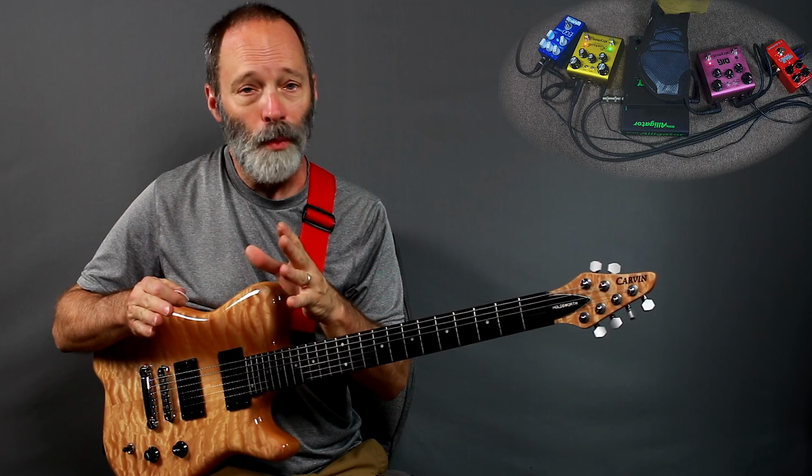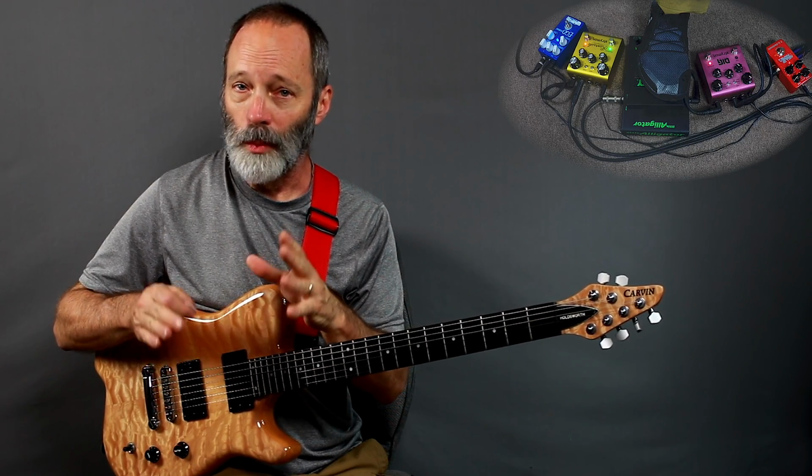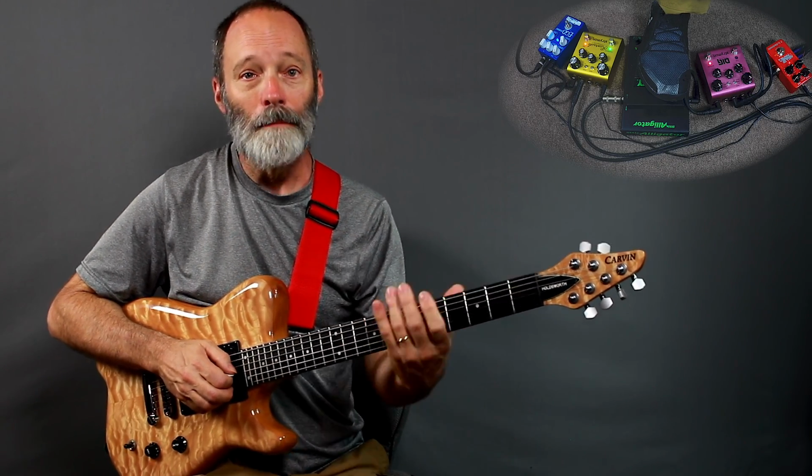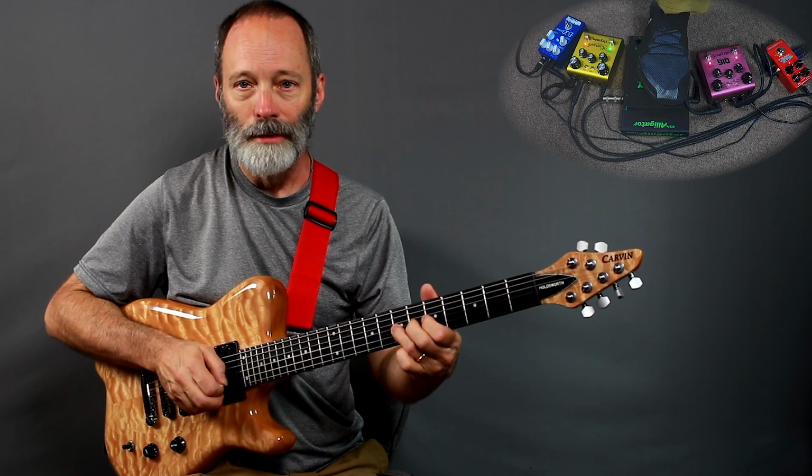So there are several different ways you can use string bending with a volume pedal. The first one that you just heard is a bend up in pitch.